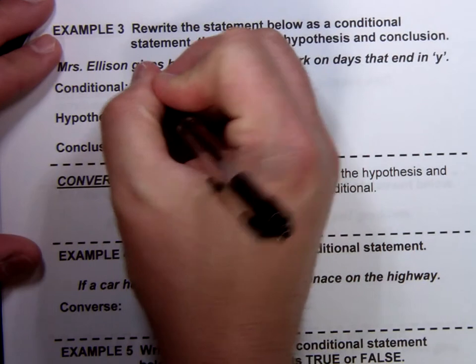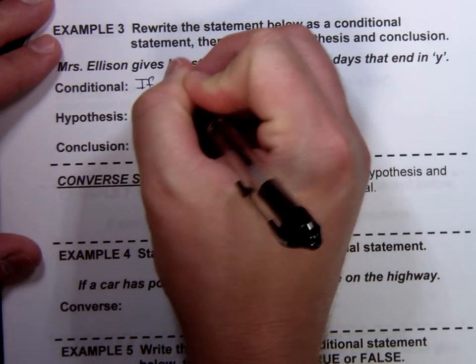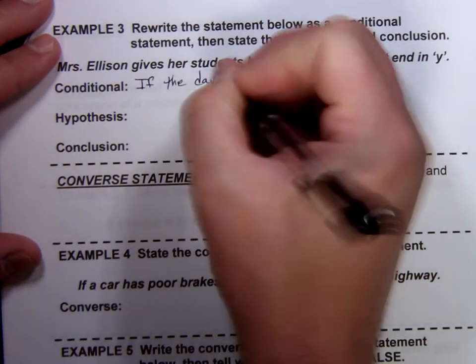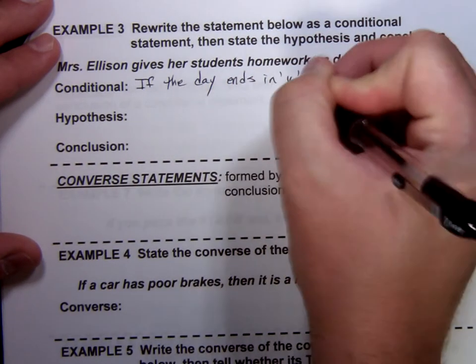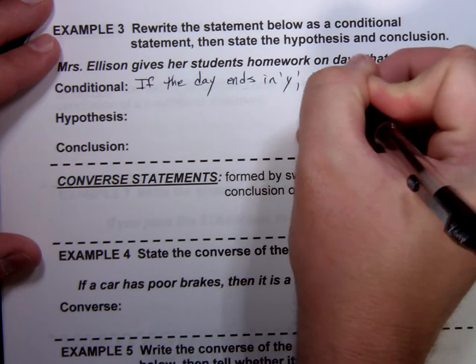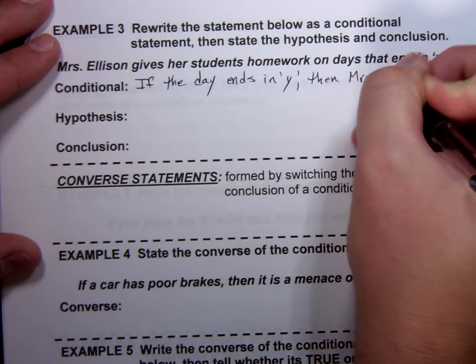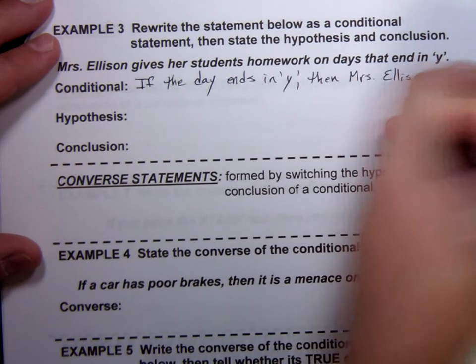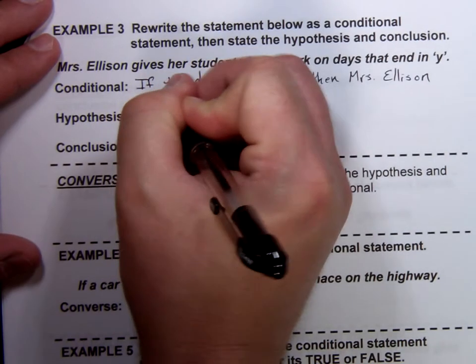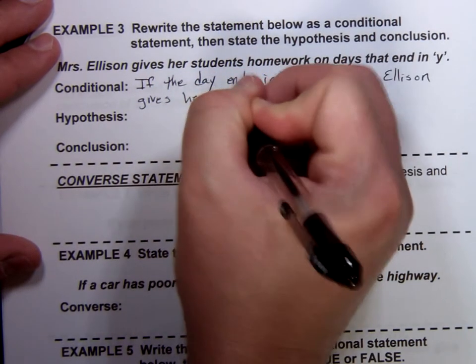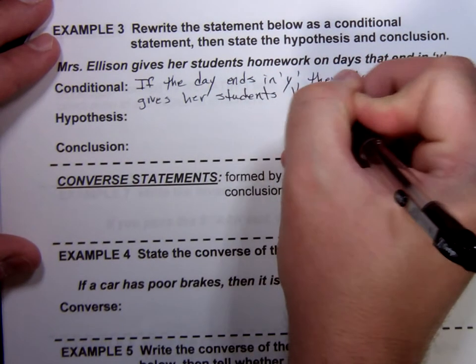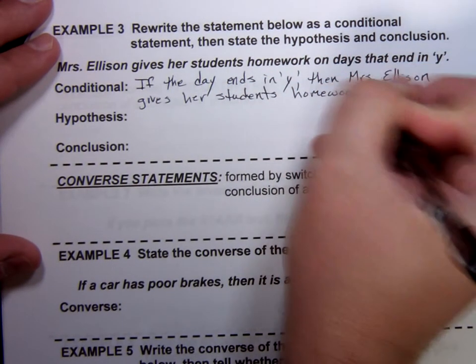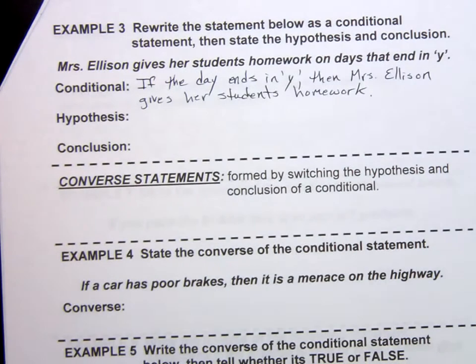So the conditional should read like this. If the day ends in Y, then Mrs. Ellison gives her students homework. If the day ends in Y, then Mrs. Ellison gives her students homework.